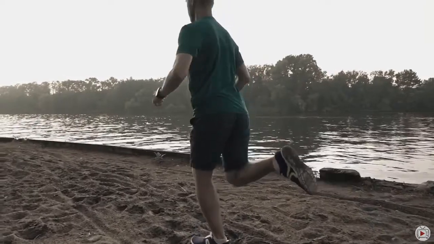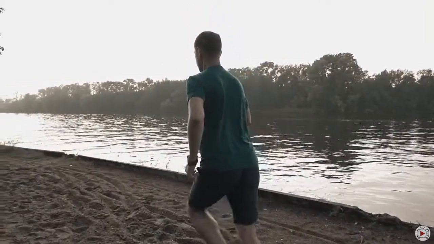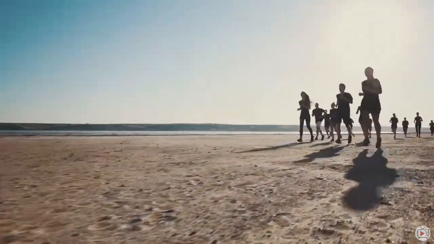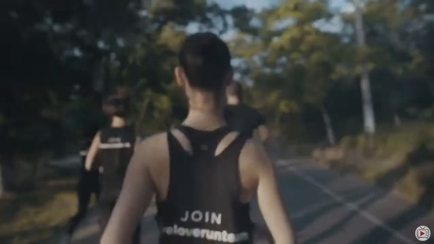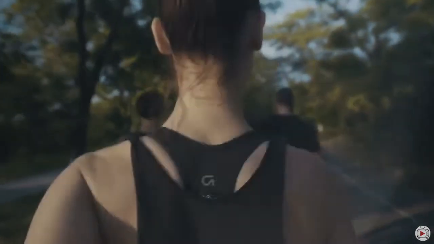If you run, you are a runner. It doesn't matter how fast or how far. It doesn't matter if today is your first day or if you've been running for 20 years. There is no test to pass, no license to earn, no membership card to get. You just run.